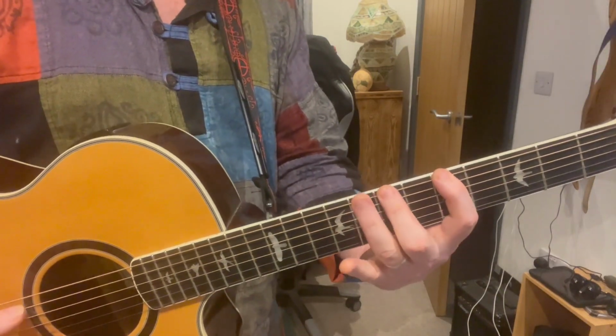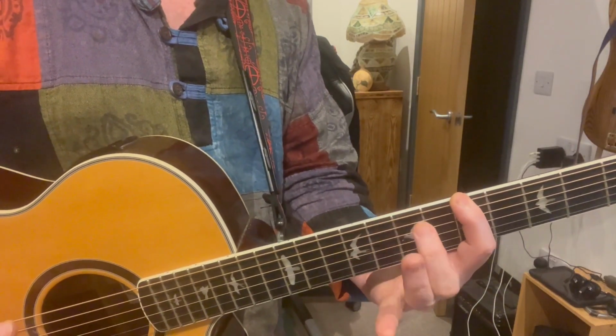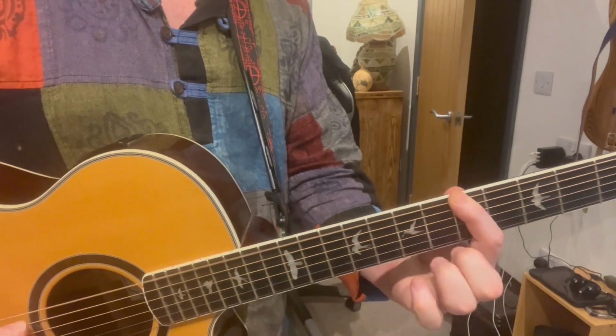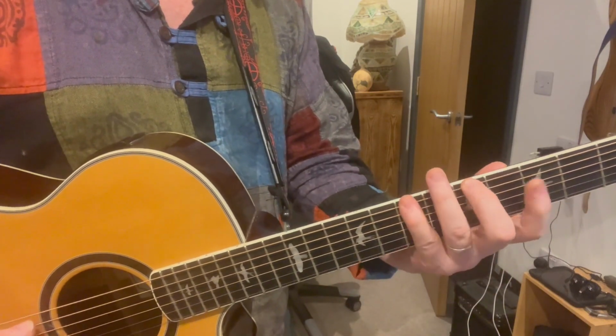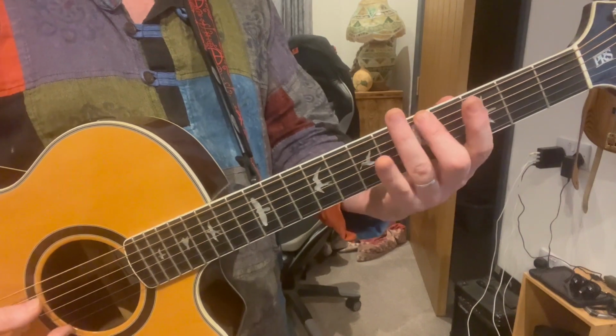So with regard to intervals, we've got 1, 2, 3. You might like to stick on the one string and go 1, 2, 3. We've got 1, 2, 3, 4, 5, exactly the same as the major scale.